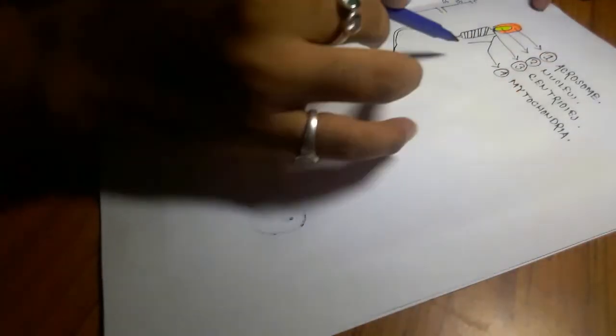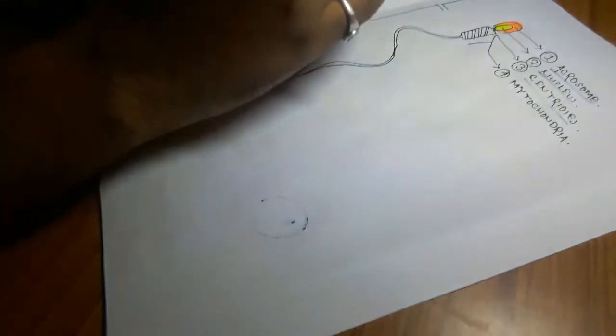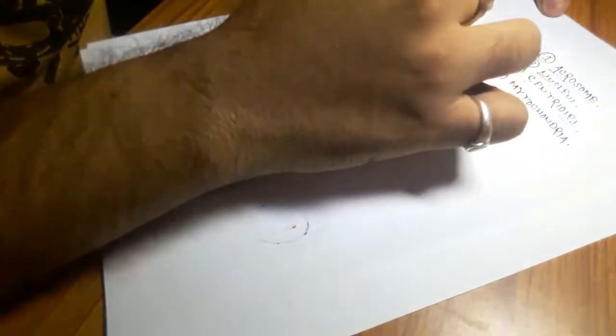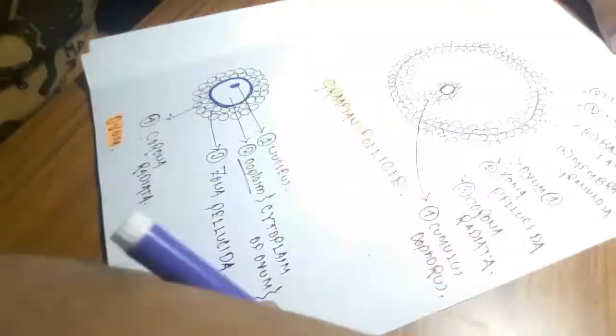The sperm is divided into three parts: the head, the middle piece, and the tail. In the head we have the acrosome and the nucleus. In the middle piece we have centrioles. The centriole is needed during cell division after fertilization, in the post-fertilization process. And here is the mitochondria, which gives the sperm energy for movement while going inside the female tract. So these are the structures of the male and female gametes.